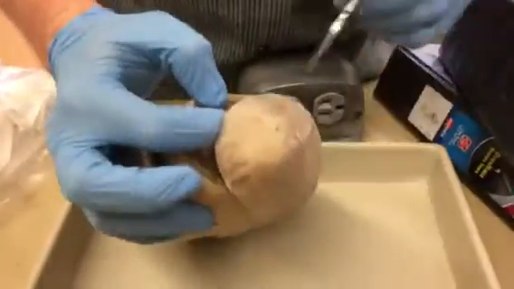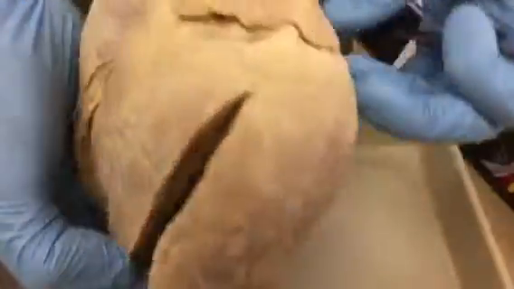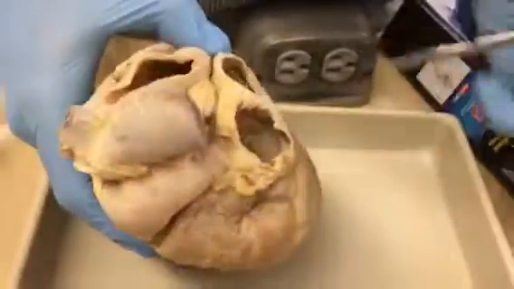And then over here it's a little harder to find, but deep down is the bicuspid. It might even be easier if we look in here.